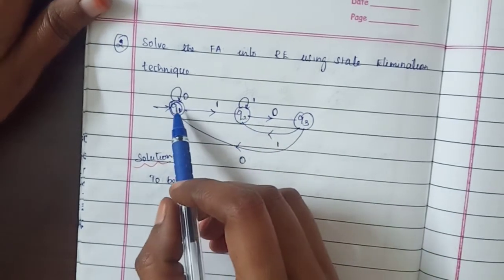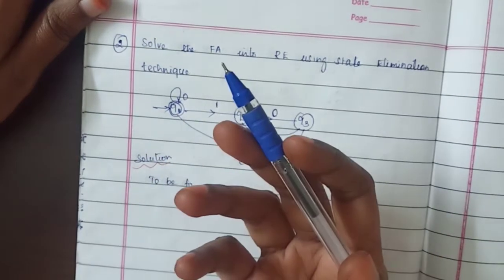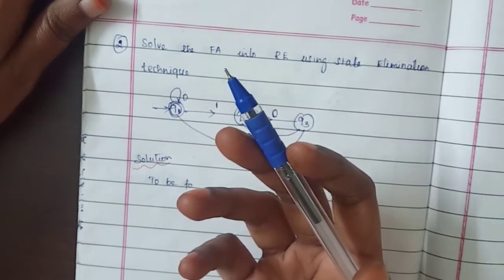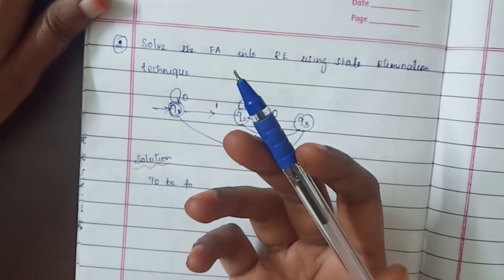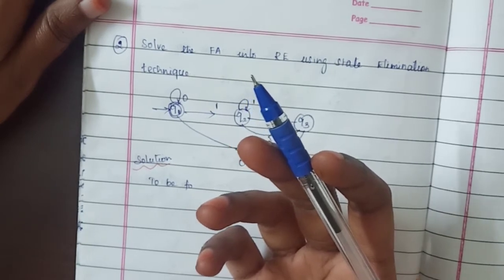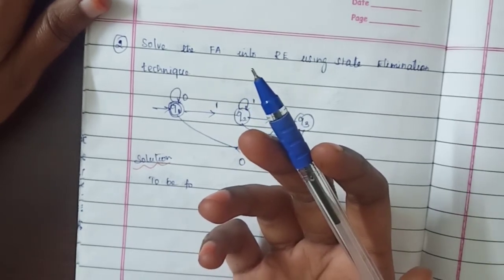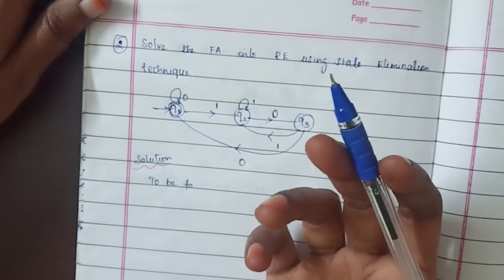For example, here q1 is the start state. When we solve this regular expression for the given finite automata, we need to have the final result based on the initial state and the final state.